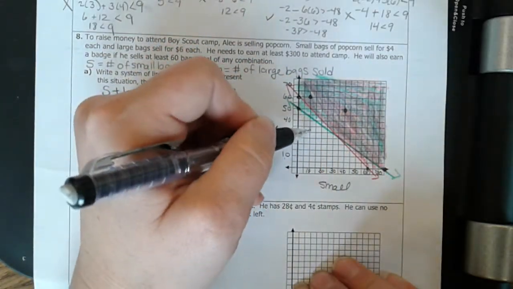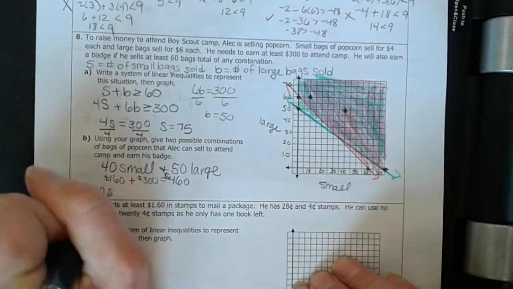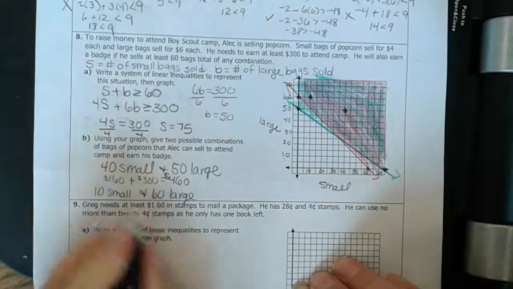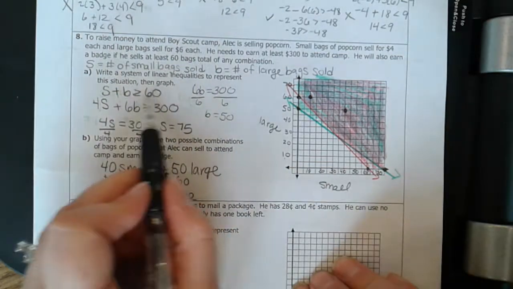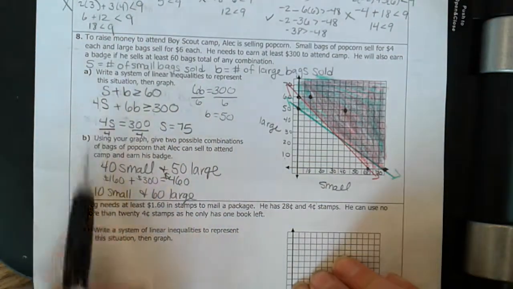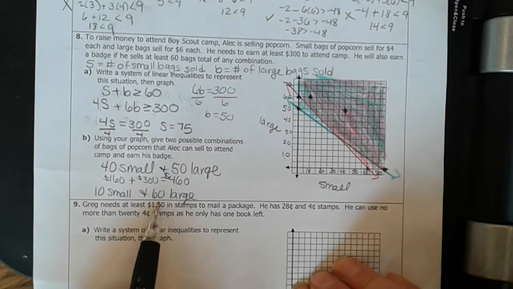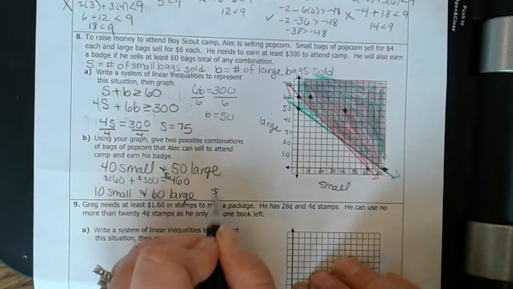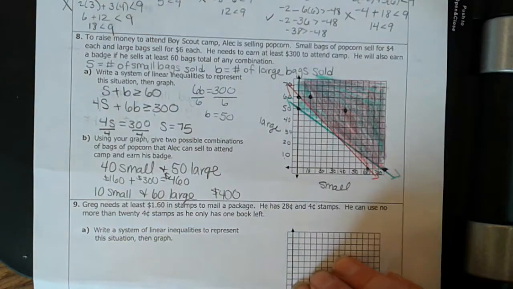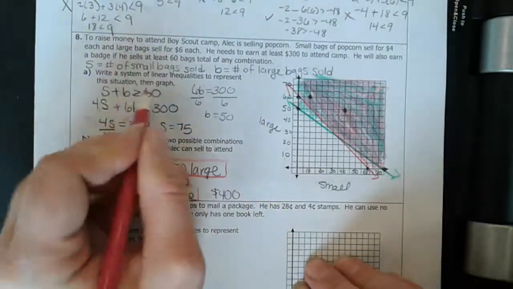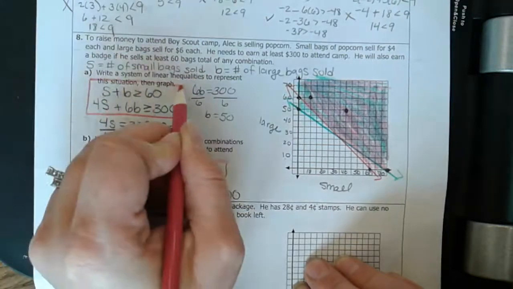So this point is at 10 small and 60 large. Again, that's 70 bags total, so that meets this constraint. It's definitely over 60 bags. And if we did $40 for the small bags, and then he'd get $360 for the large bags, he would make $400 total, and that's over the $300 limit. So any point in here you could have picked, and I just happened to pick this point and this point to satisfy these 2 constraints that we wrote.